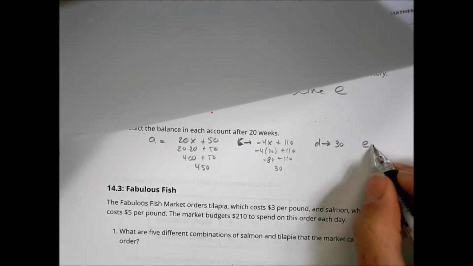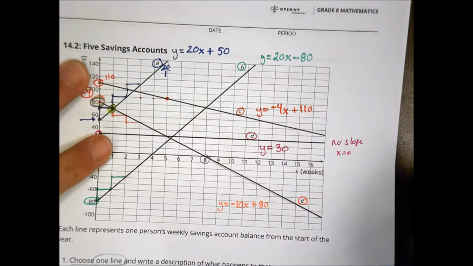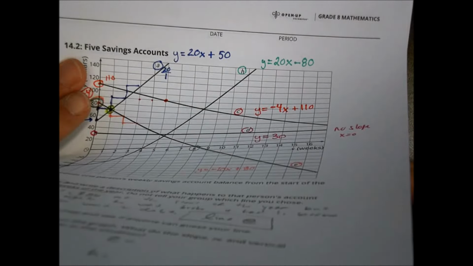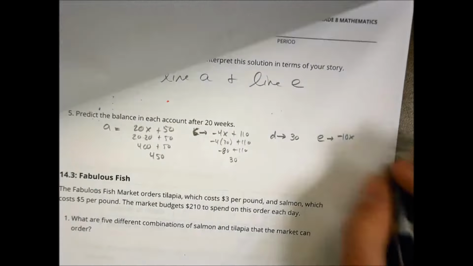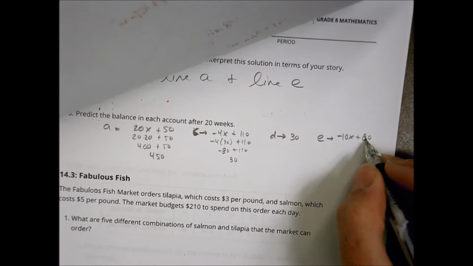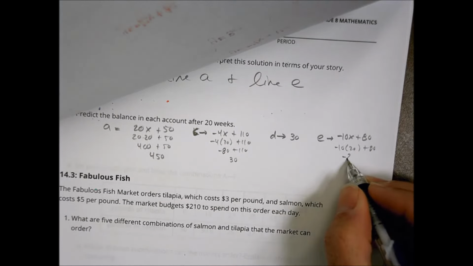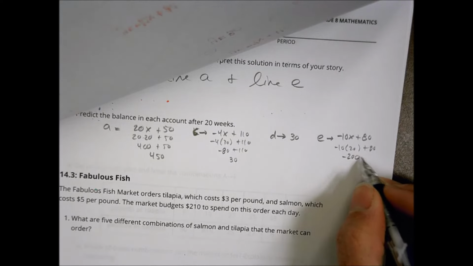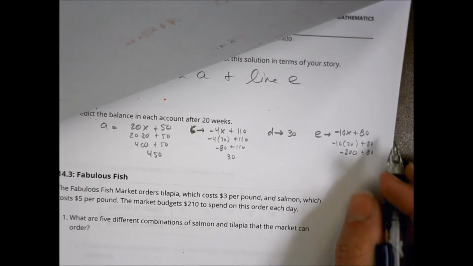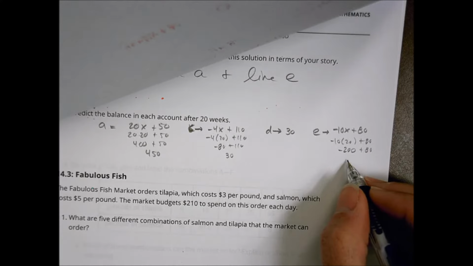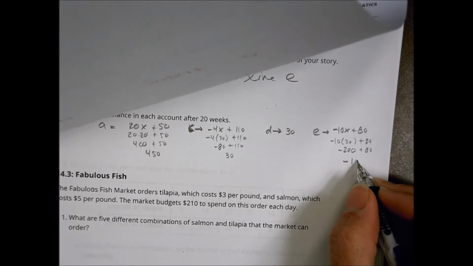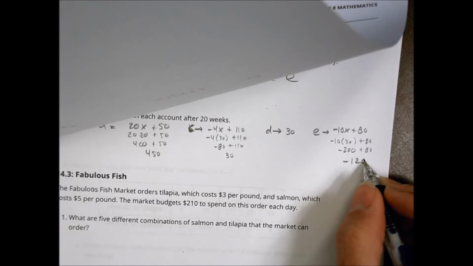For E, E has an equation of y equals negative 10x plus 80. So we do negative 10 times 20 plus 80. This becomes negative 200 plus 80. Negative 200 plus 80 is going to be negative $120 is where we are for that one.